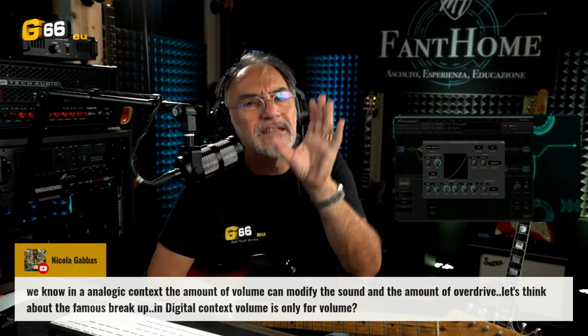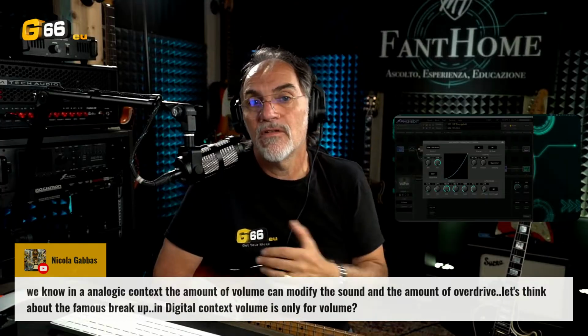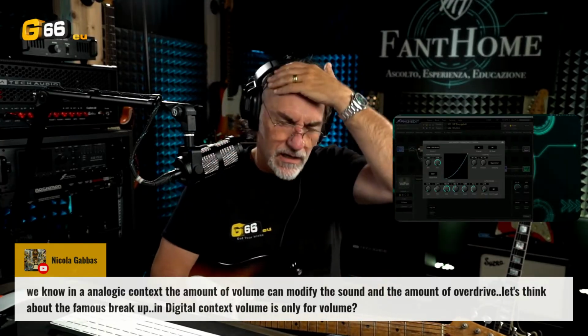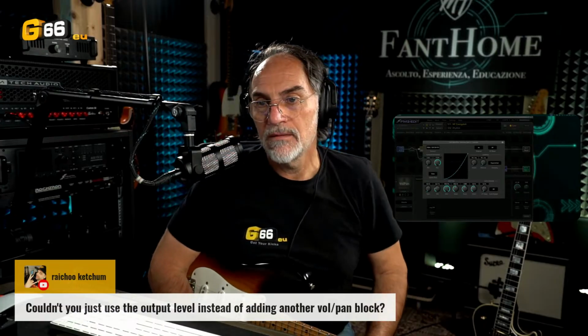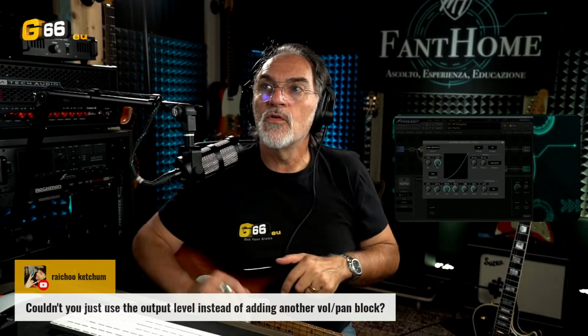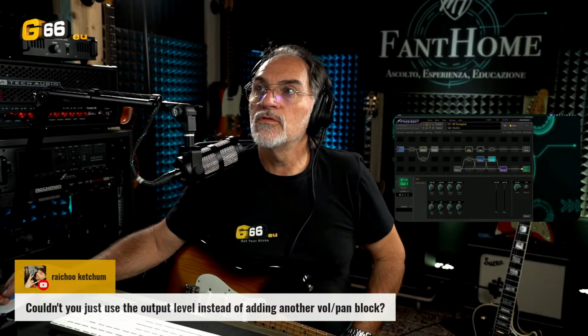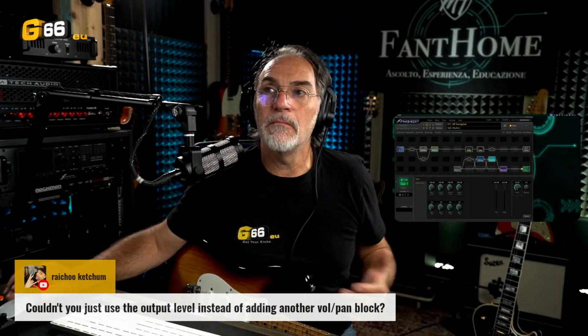It is a small thing, but there is this. Also, it is a further advantage of using the internal volume. Okay, could you just use the output level instead of adding another volume? Yes, interesting question, Raichu. I don't know if it is a correct name, sorry for this. Yes, of course you can use the output. You can go to the output and check, for example, the level.